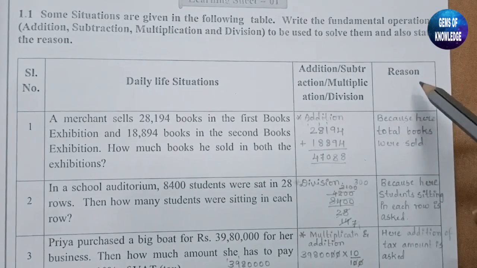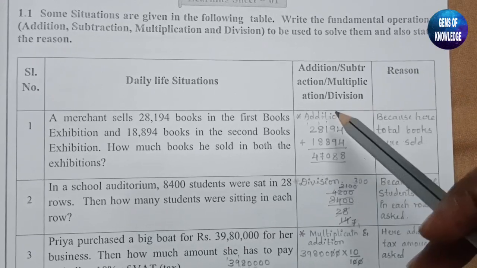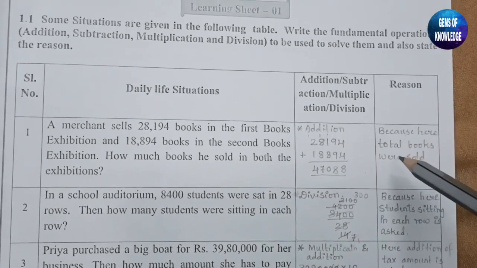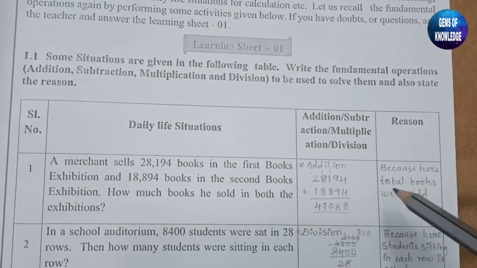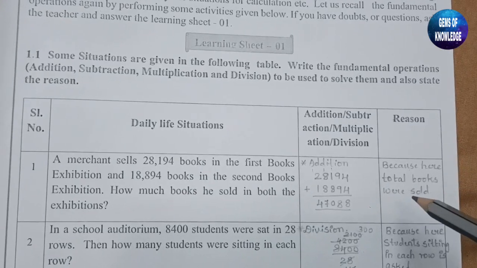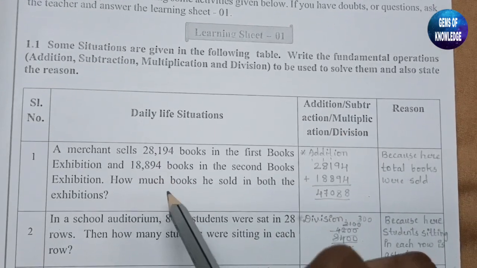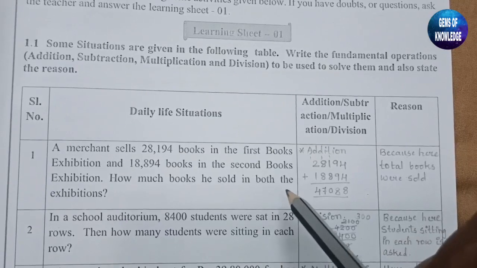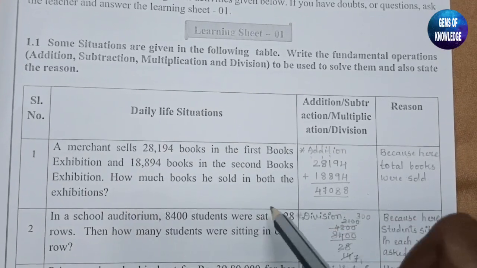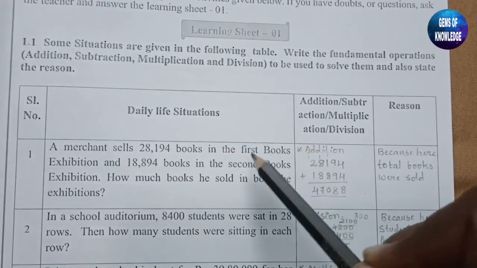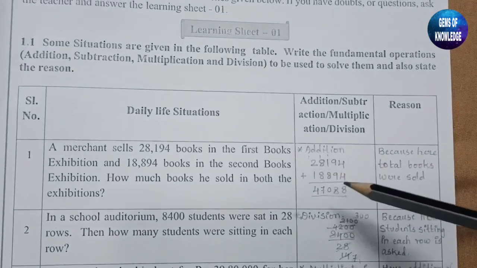You have to specify the reason for adding over here. The reason is that the total books sold were asked. How many books he sold in both the exhibitions was asked, so you have to total both the numbers of books here.